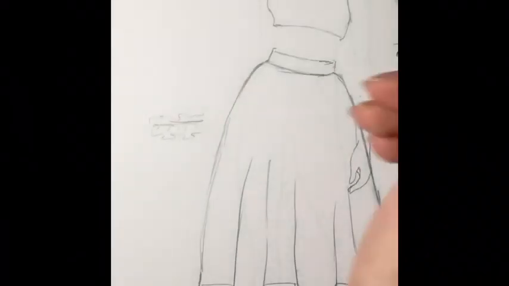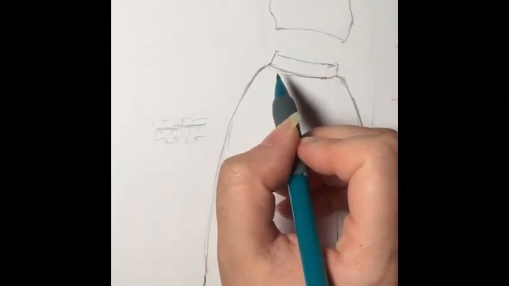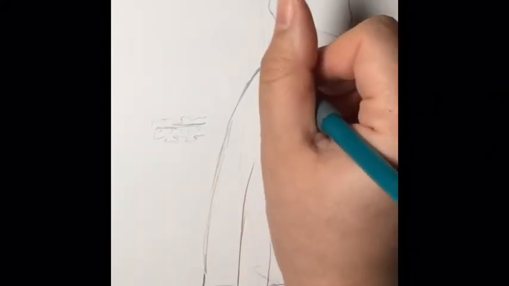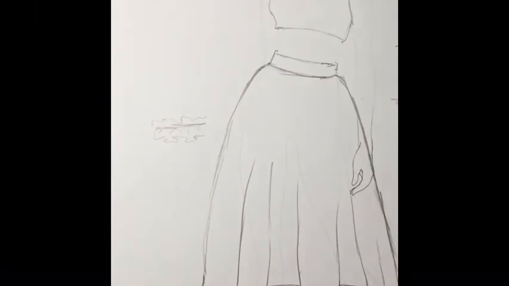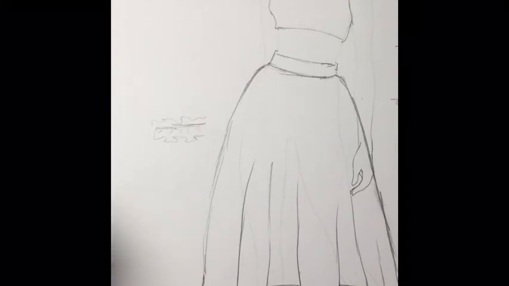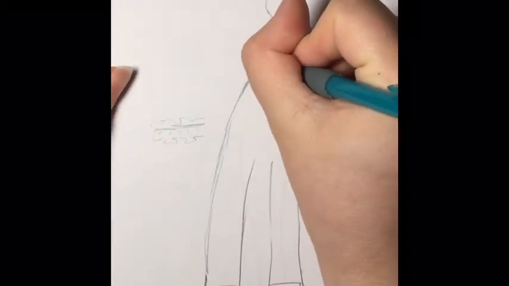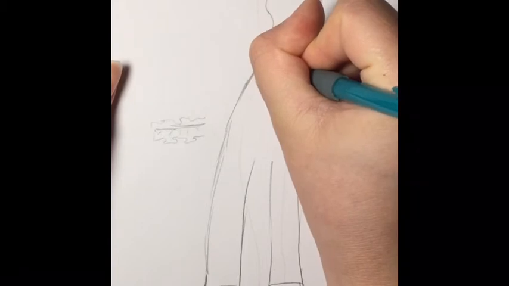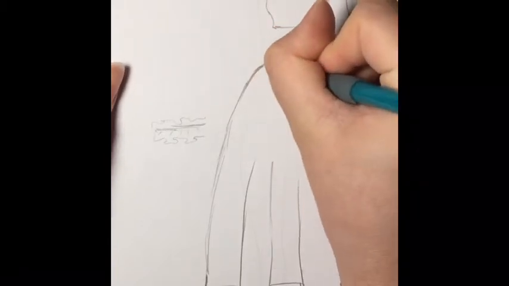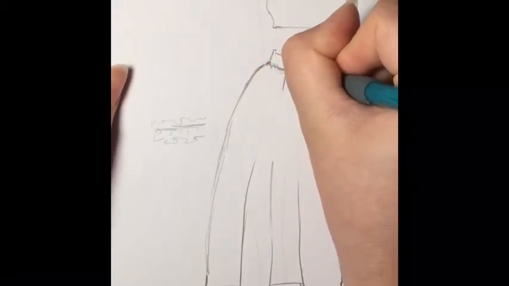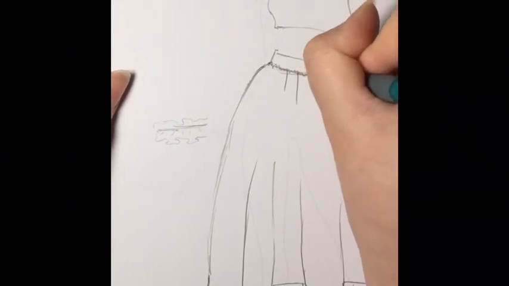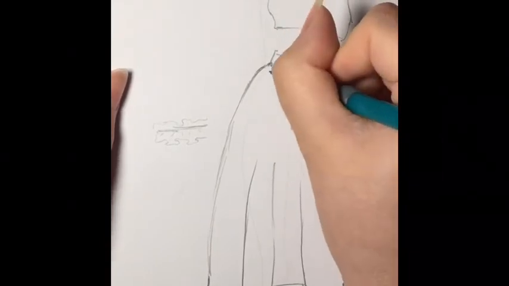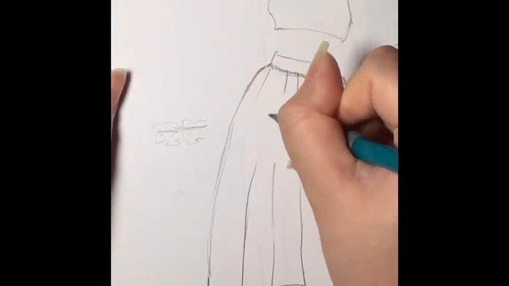Next, I'm going to make the gathers up here. I think we've touched on this before. This is just a simple squiggly line. You can do some long stems, and you can add some more if you would like.